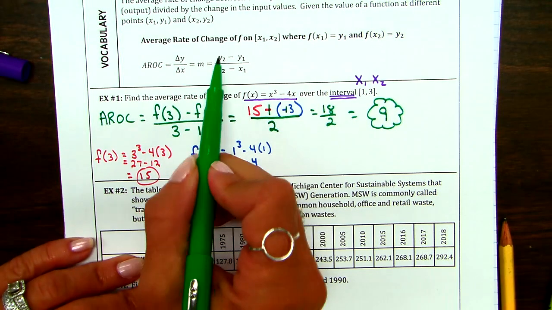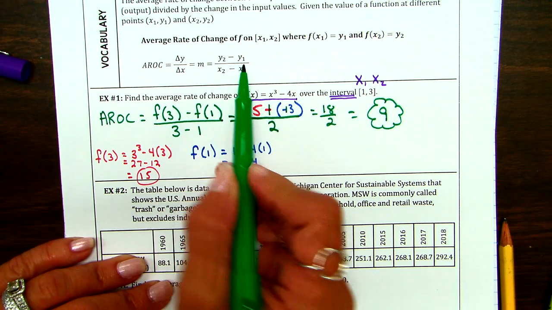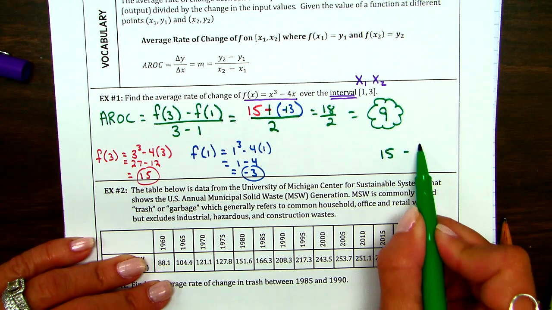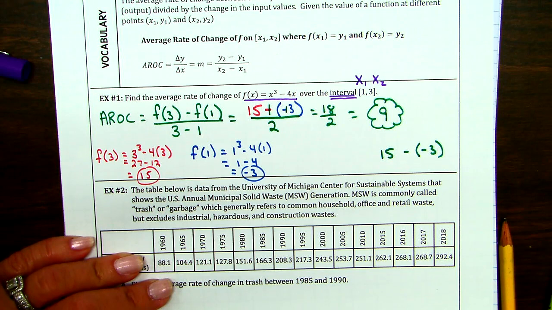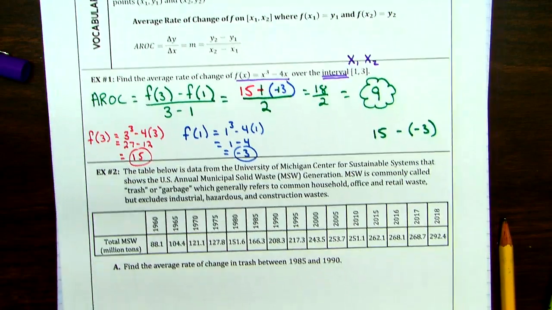Well, the formula is, it was 15 minus, right? I had 15 minus negative 3, but two negatives cancel out to become a positive. I just made them both pluses. Okay. So your calculator would have done it for you too. 15 minus negative 3, it would have given you 18. Good?